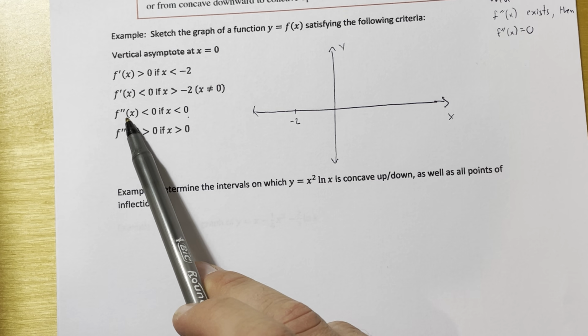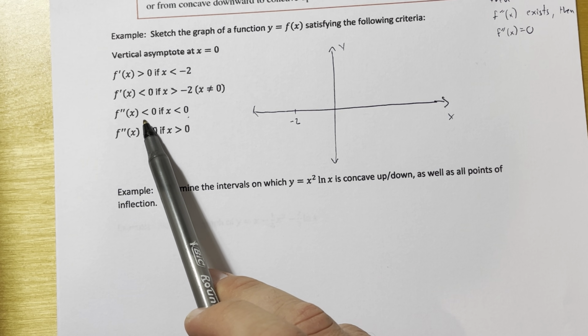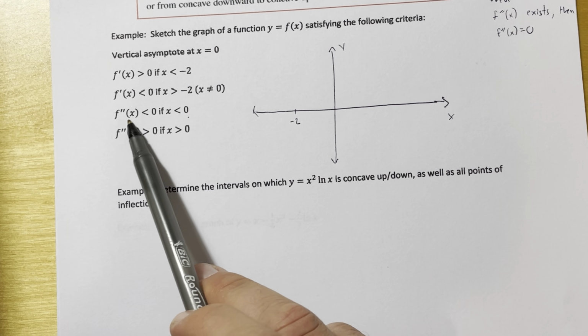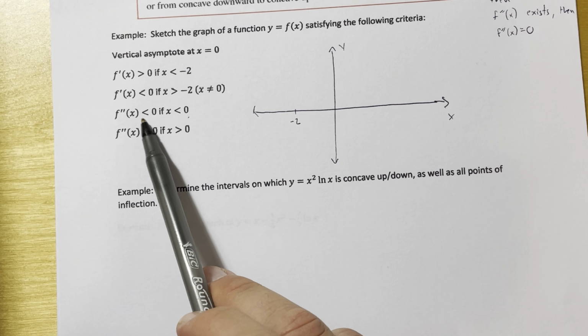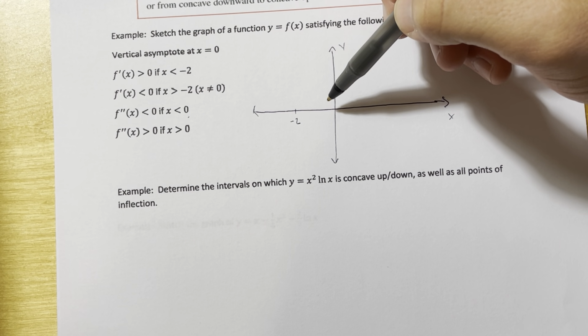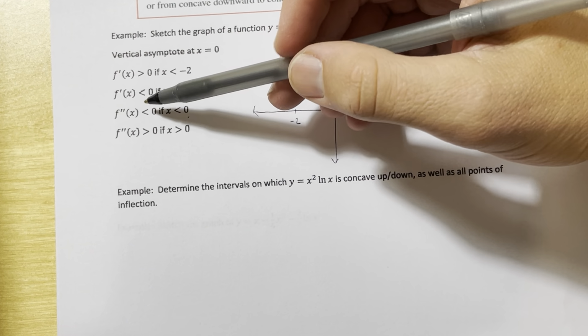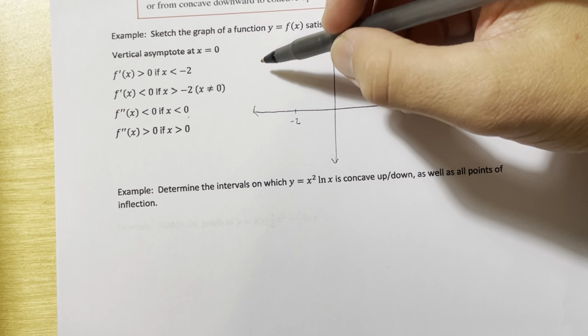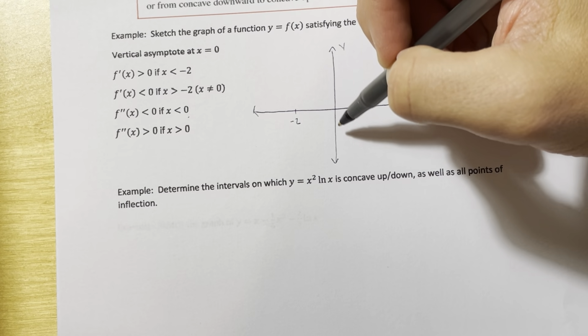It says when x is less than 0, f double prime of x is less than 0. The second derivative being less than 0 means that we're concave down. So we're concave down this entire time.